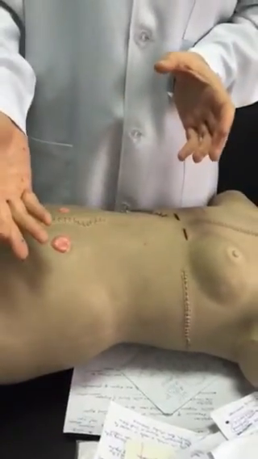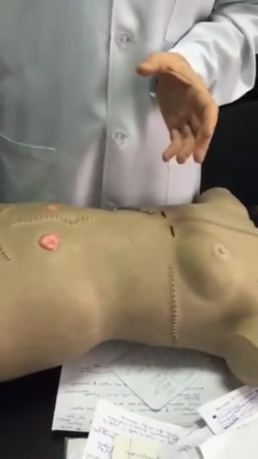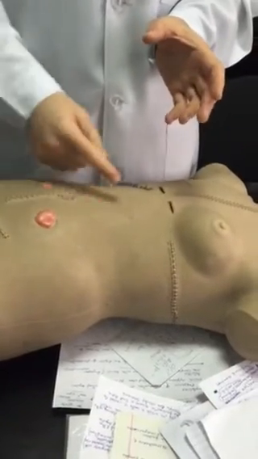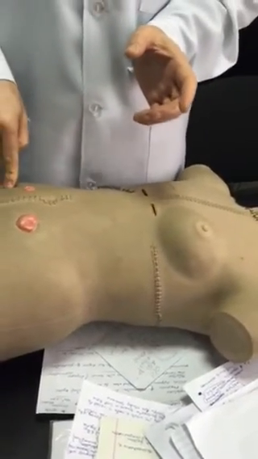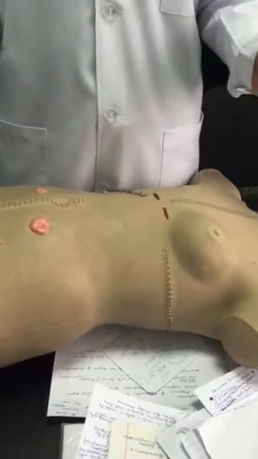Then the last, when the problem is in the large intestine, you insert the tube through the anus till the cecum. That's all.